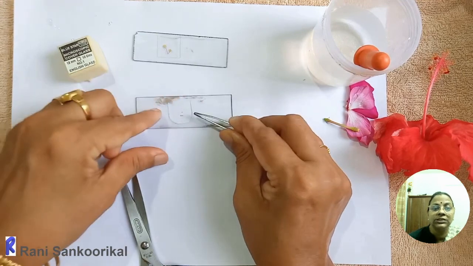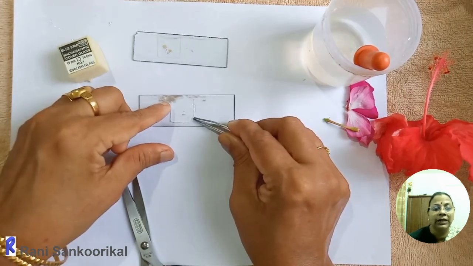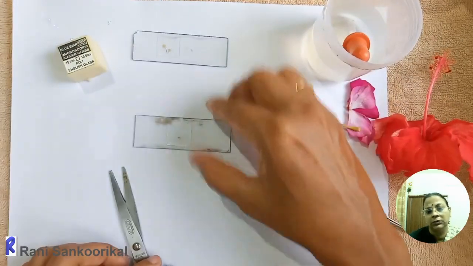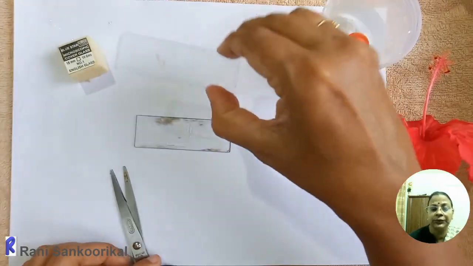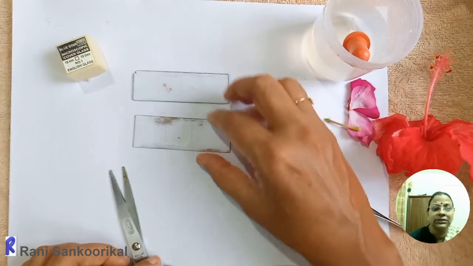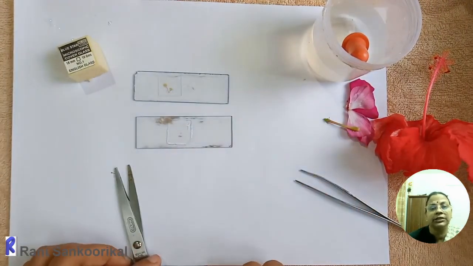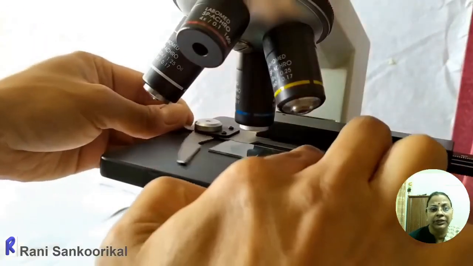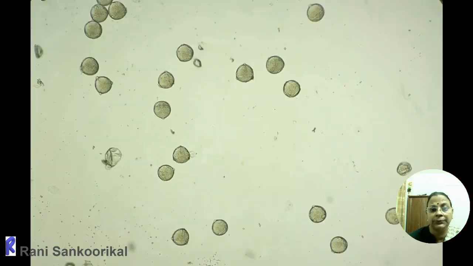But hibiscus, it is easily visible, very easily we can handle it. So whatever it is, either vinca or hibiscus, you can do it and press it gently, and after 30 minutes you can take this one and keep it under the microscope. Like this you can keep it.